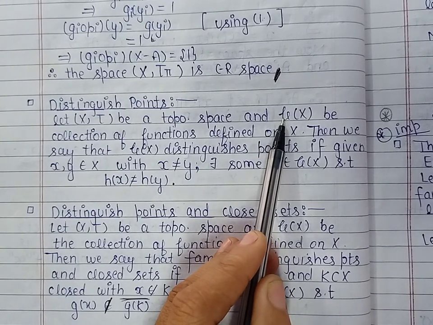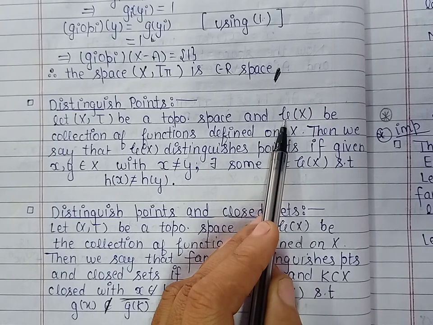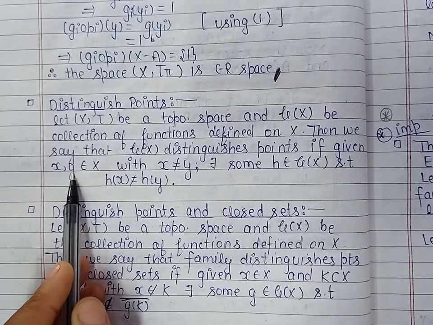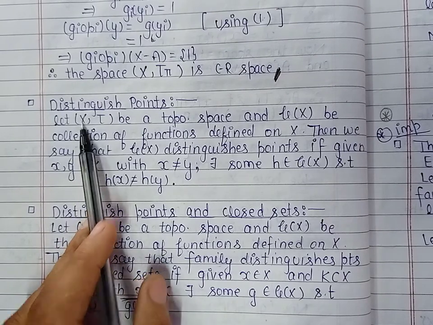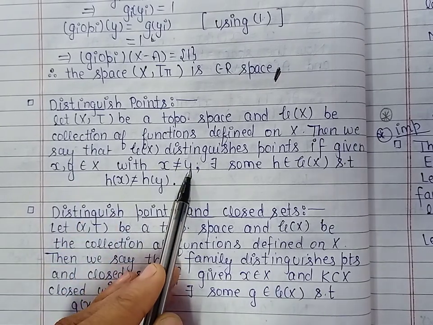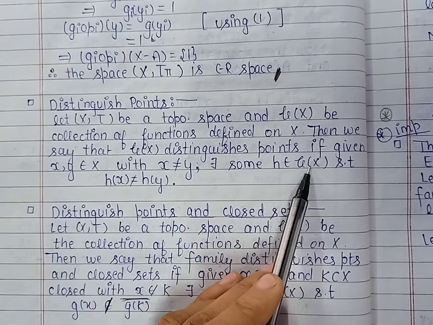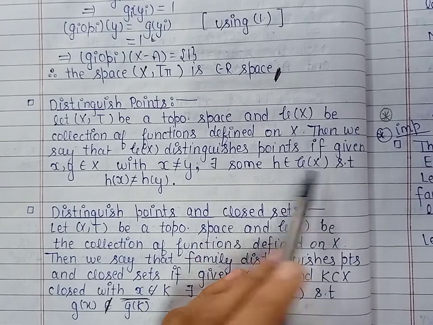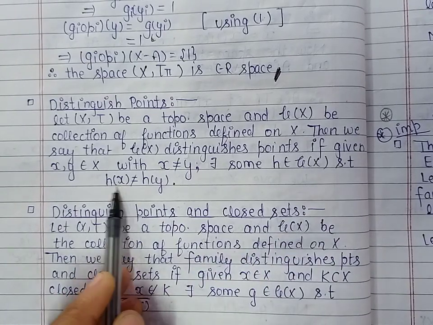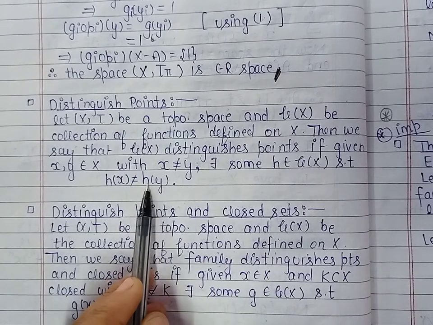This is the collection of functions defined on X. We say that this family distinguishes points if for 2 points x and y belonging to X with x not equal to y, there exists a function h belonging to the given collection of functions such that the image of x under the function h is not equal to the image of y under h.